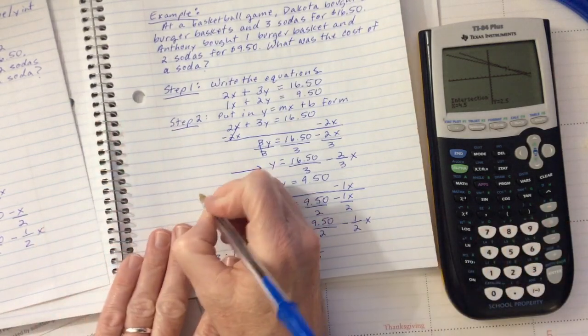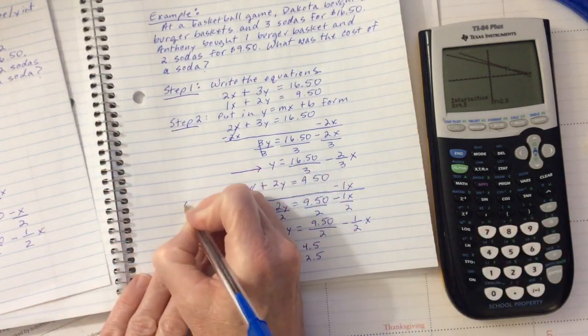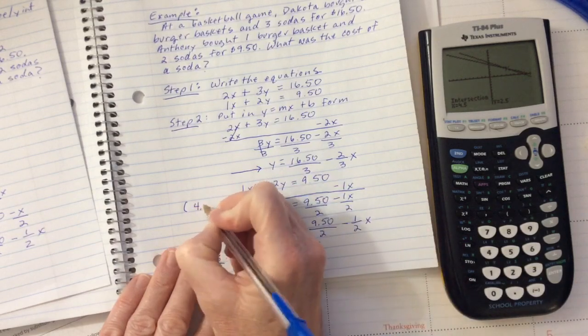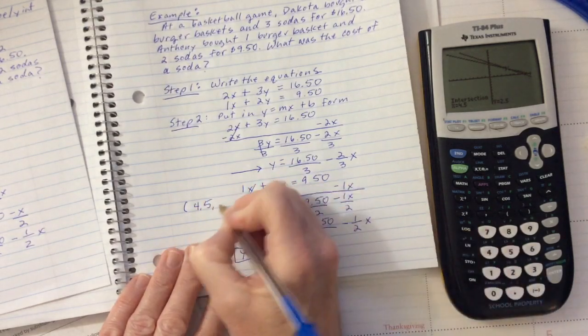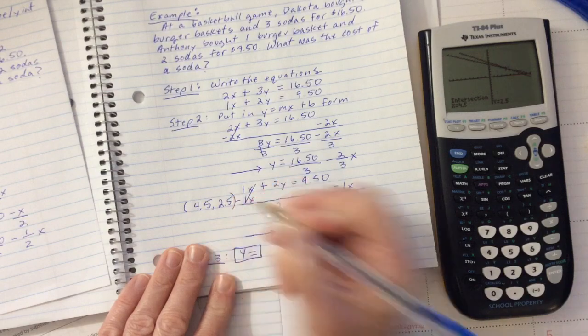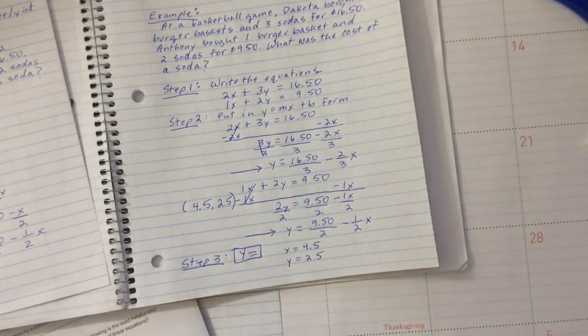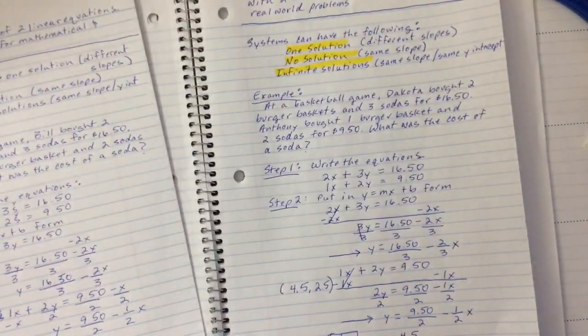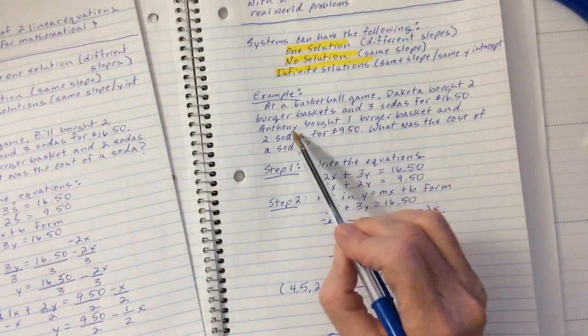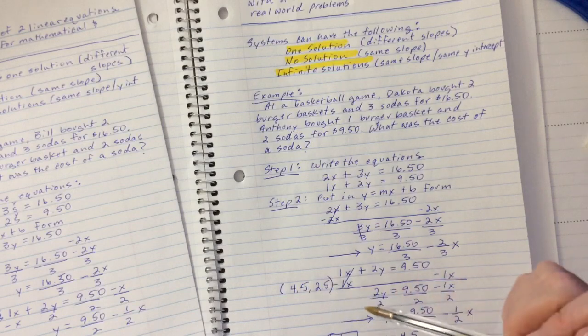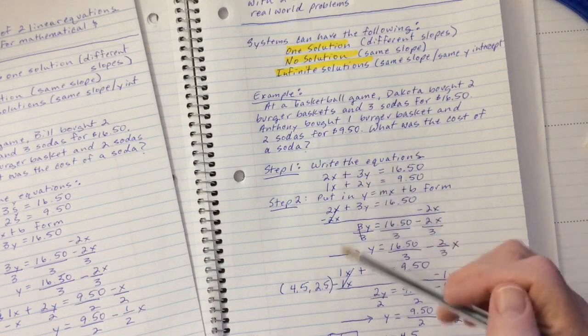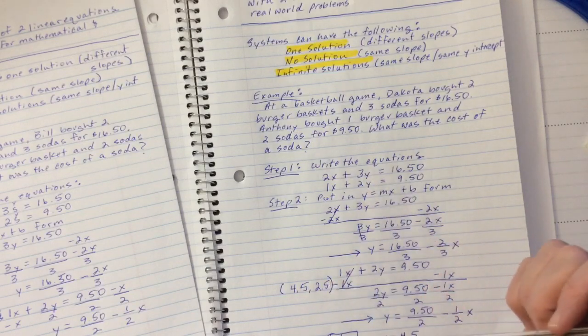So on the graph, we know at the point 4.5 and 2.5 is where the equations are equal. So what this is telling us is that the burger baskets cost $4.50 and the drinks are $2.50. And that is the solution to the equation.